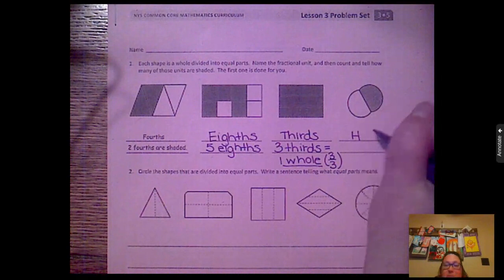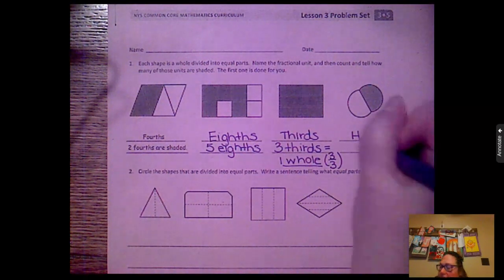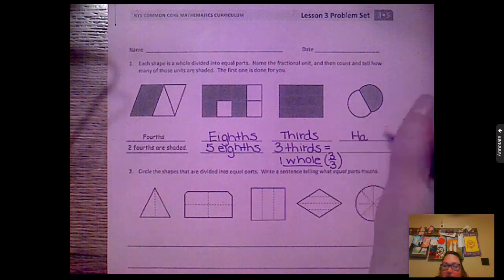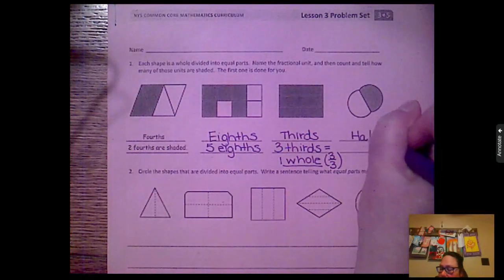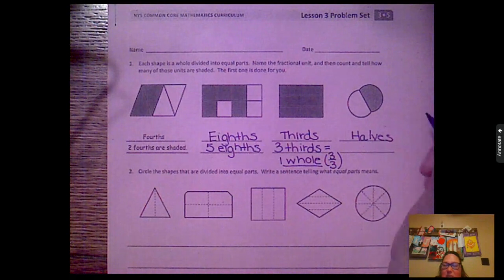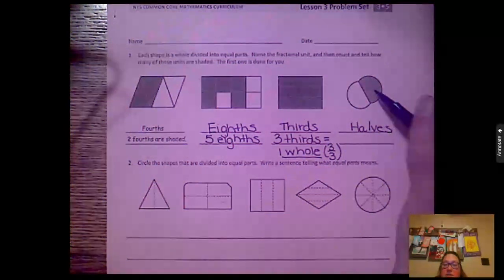So, and the spelling, because when we say halves, we don't hear that silent letter there. When we write it, we can think to ourselves, halves, right? And that's not how we say it. But when we write the word halves, it has like that silent L in there, halves. All right. And there's 1 shaded.